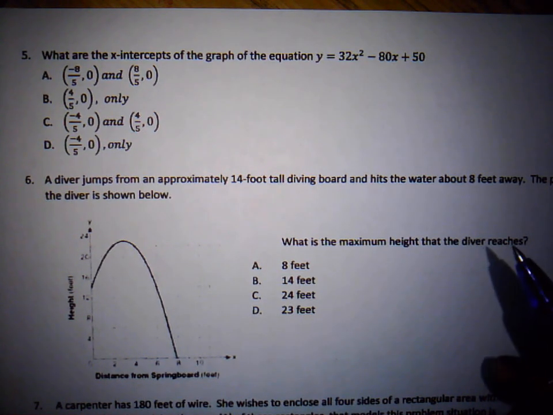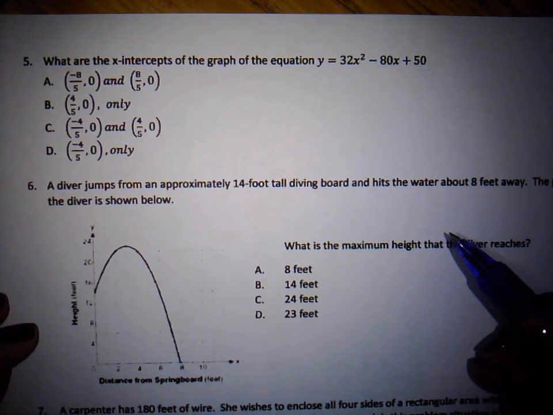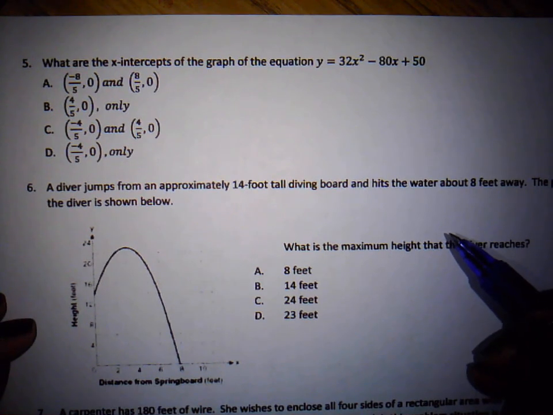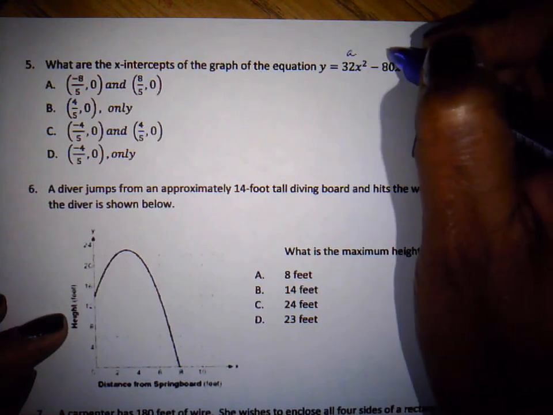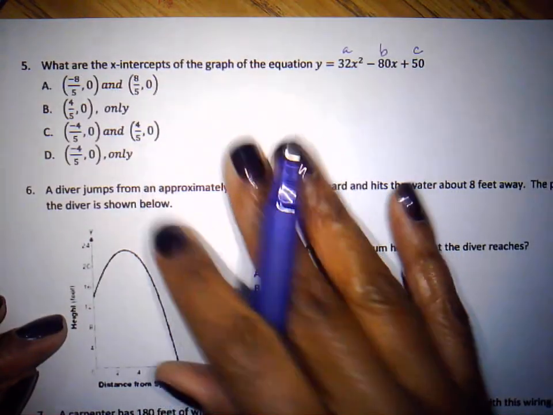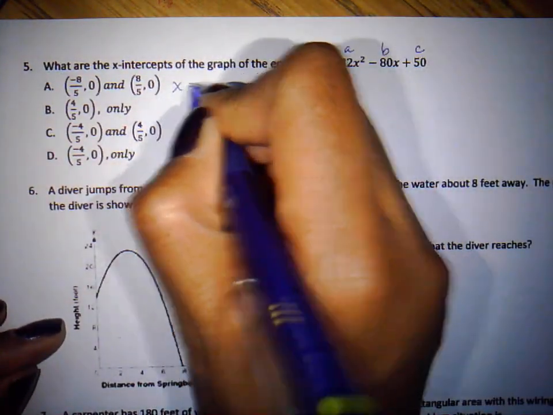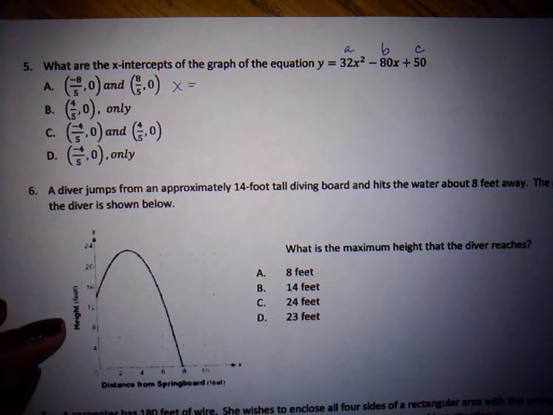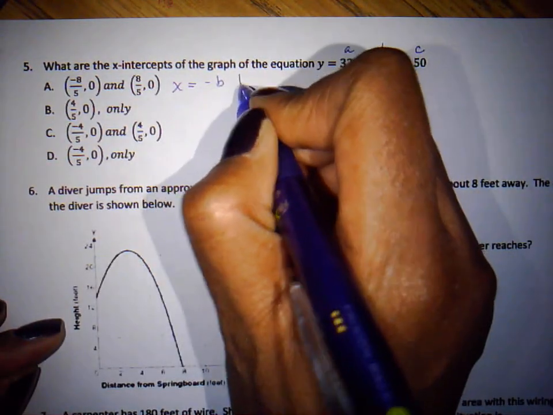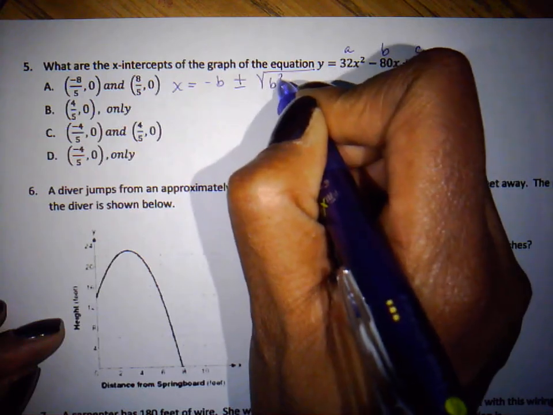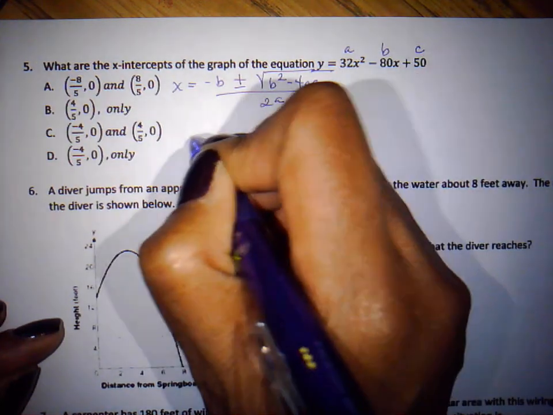All right. So it says, what are the x-intercepts of the graph of the equation 32x squared minus 80x plus 50? Most direct way of finding my x-intercepts is what? Quadratic formula. Let's do it, okay? I'm gonna write the formula out. X equals negative B plus or minus the square root of B squared minus 4AC all over 2A. Let's fill the stuff in, okay?